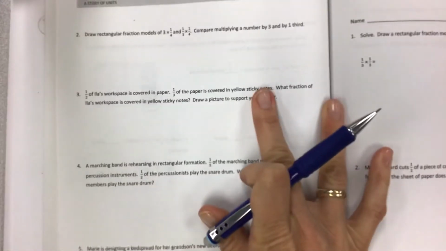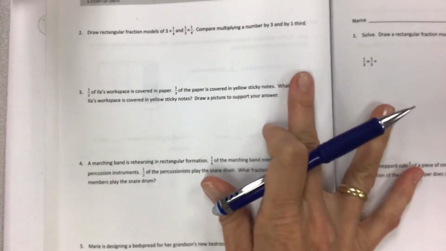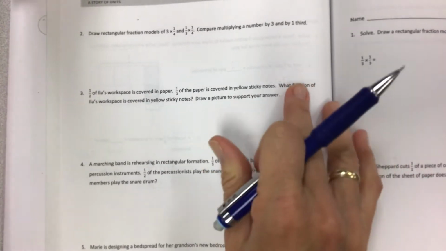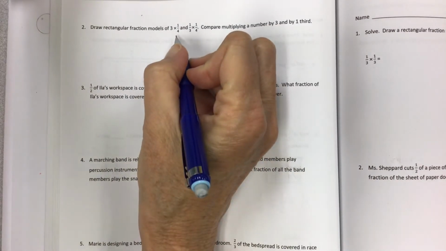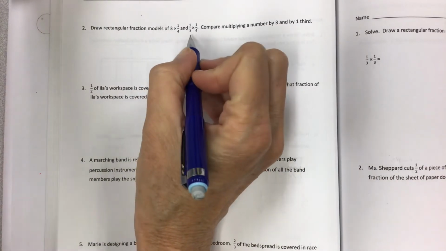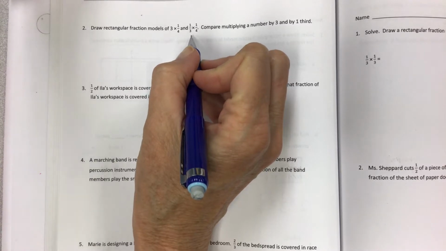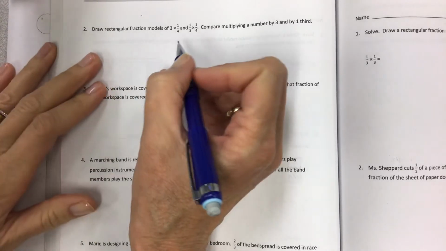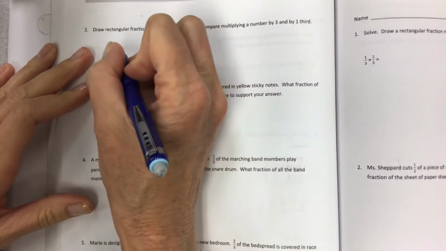Back of the page. Okay. Draw rectangular fraction models of 3 times 1/4 and 1/3 of 1/4. All right, let's first do this one.